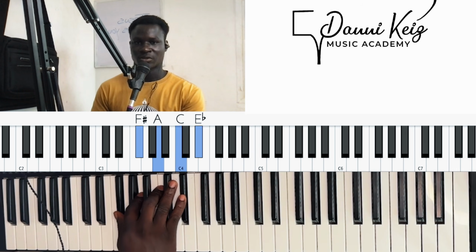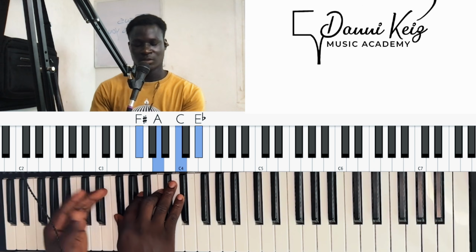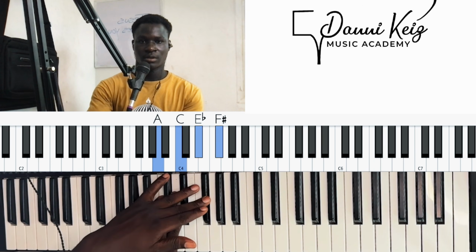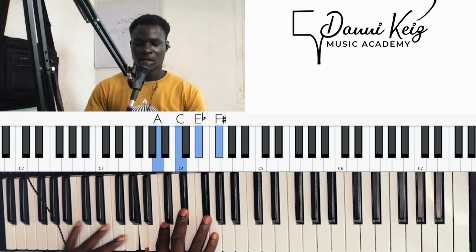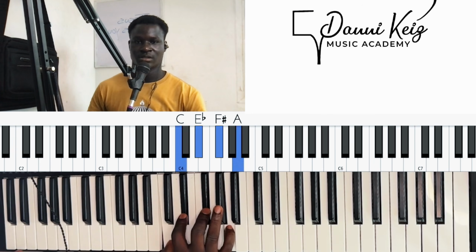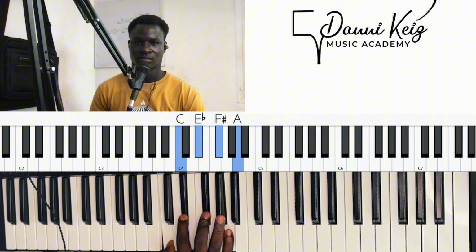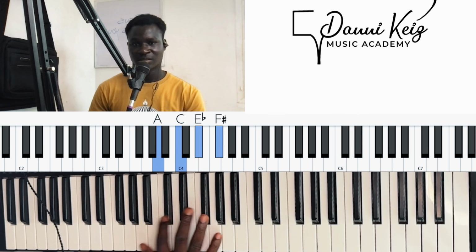This is how the inversion works. If you take this, it is our first inversion, or you call it the root. If you take this up, it becomes the second inversion. If you take this to the next octave, it becomes the third inversion. All right? In other words, you call this your root, your first, your second.